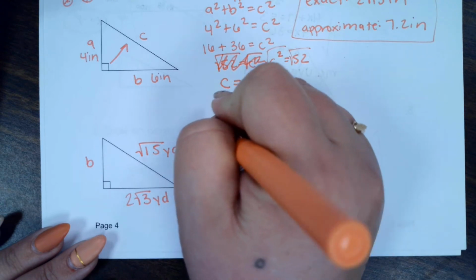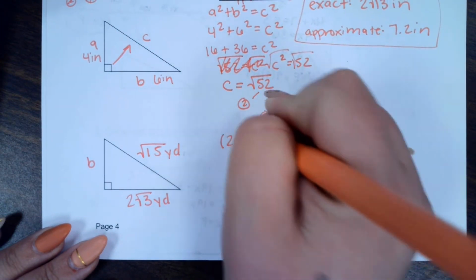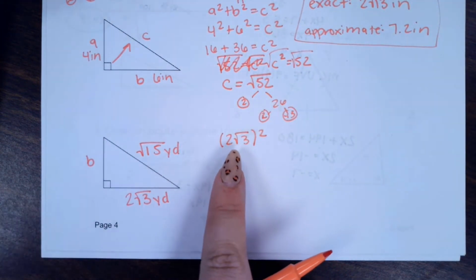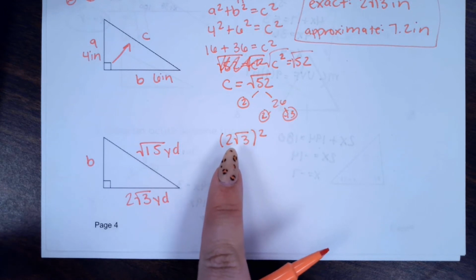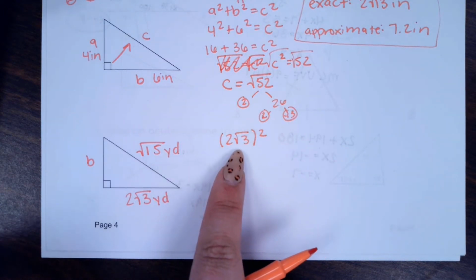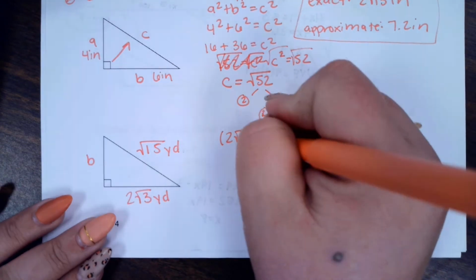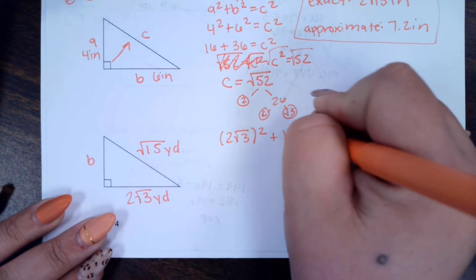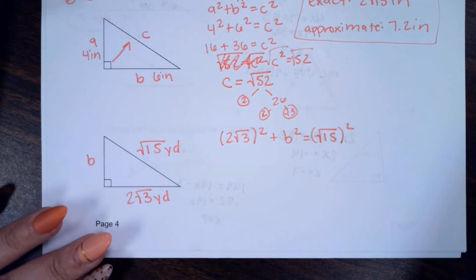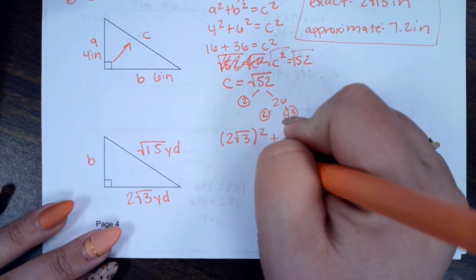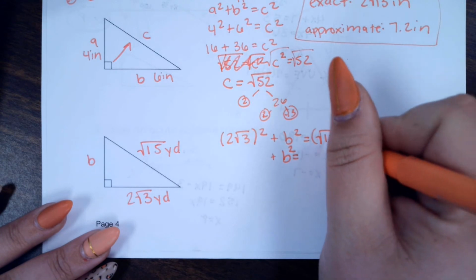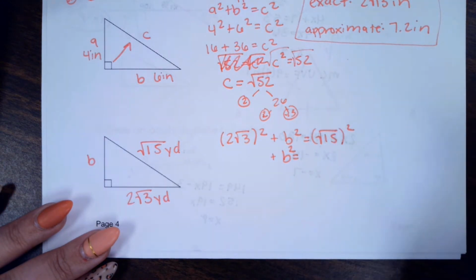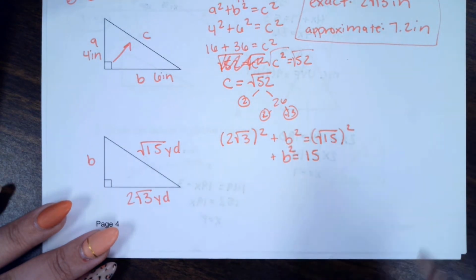So let's set up our equation. A squared is going to be 2 root 3 squared. Now, when we write it and when we type it in our calculator, it's extremely important that the 2 root 3 is in parentheses. Plus b squared equals 15 squared. So let's simplify the right side first. The square root of 15 squared, we know those are opposite operations, so we'll just be left with 15.